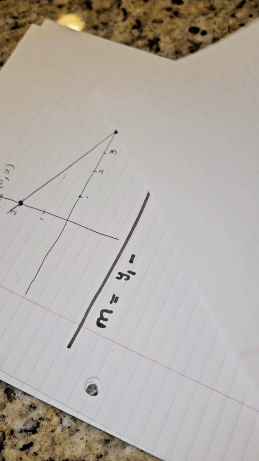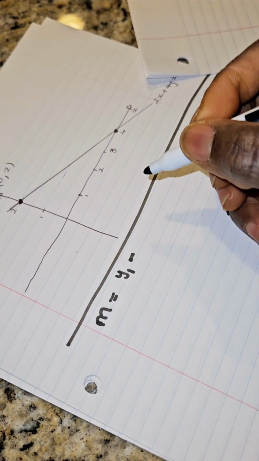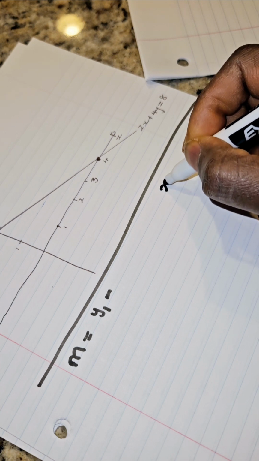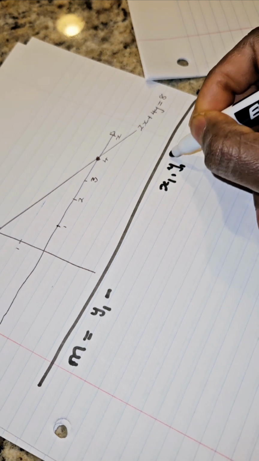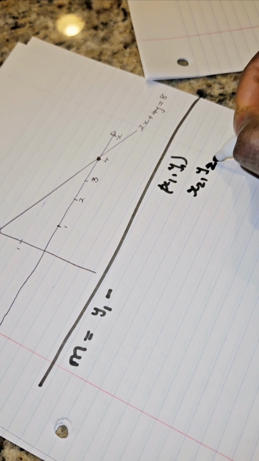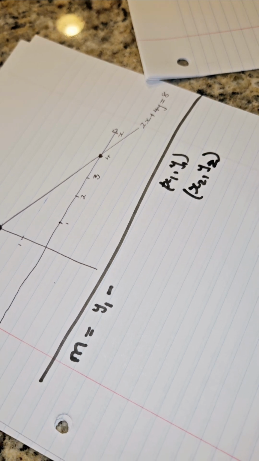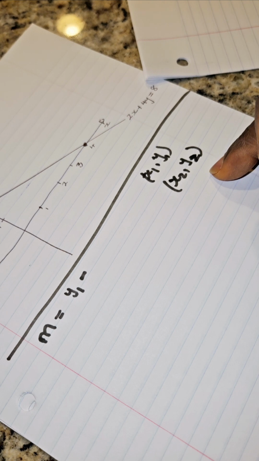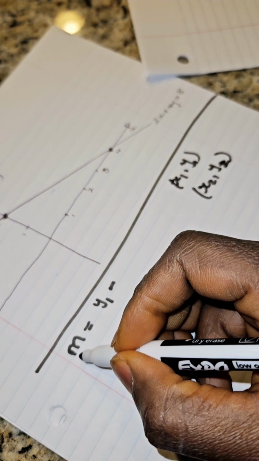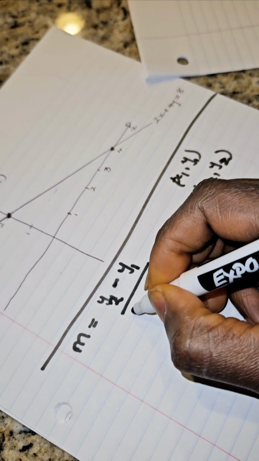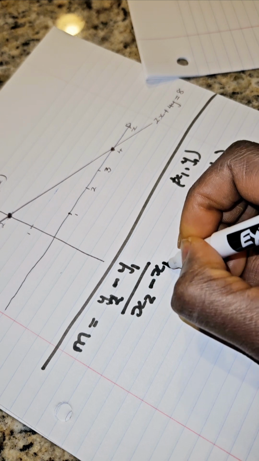Now, if we have 2 points, x1, y1, and x2, y2, the slope of a line that has these 2 points can be given by m equals y2 minus y1 all over x2 minus x1.